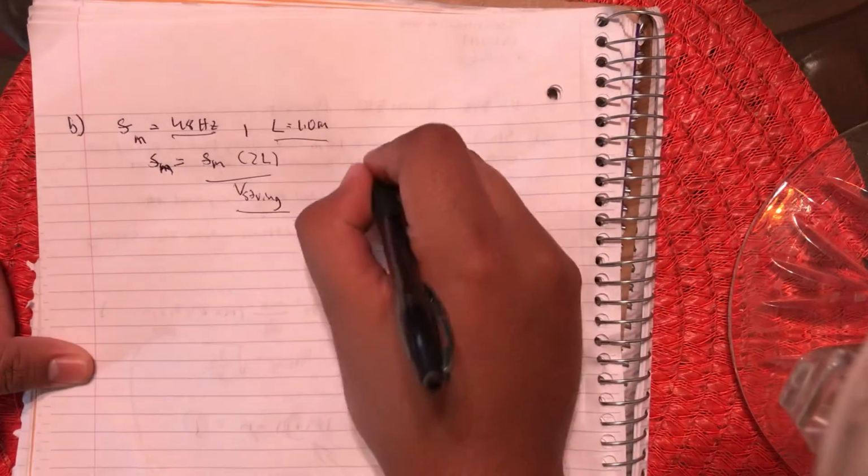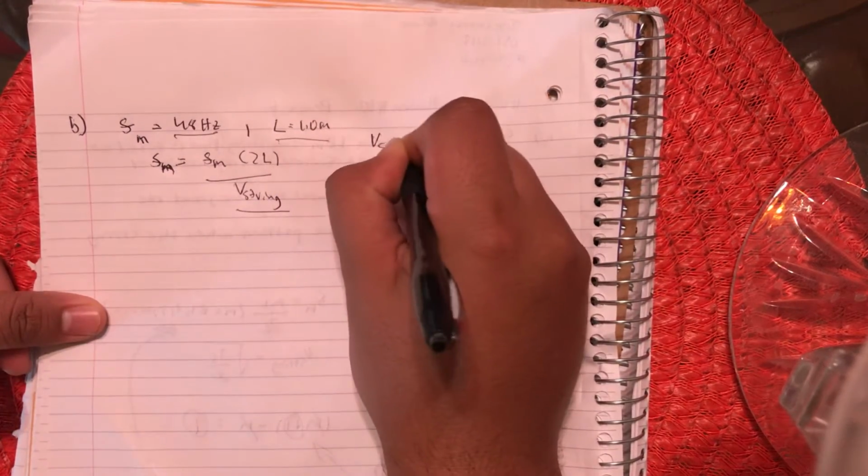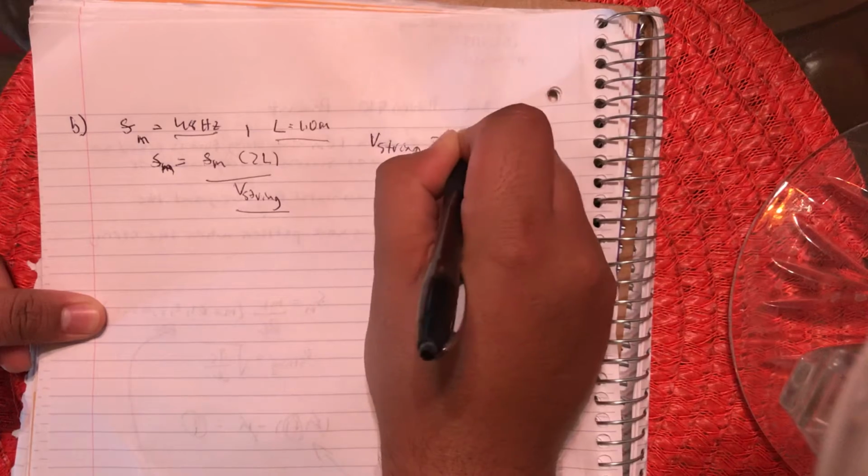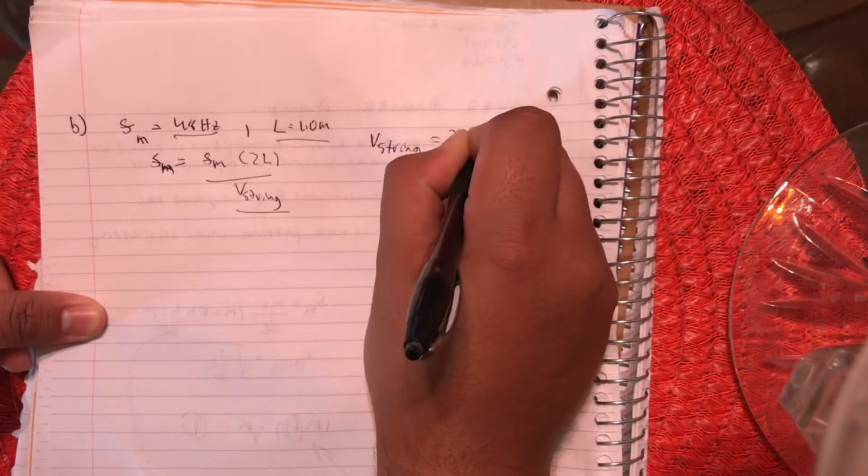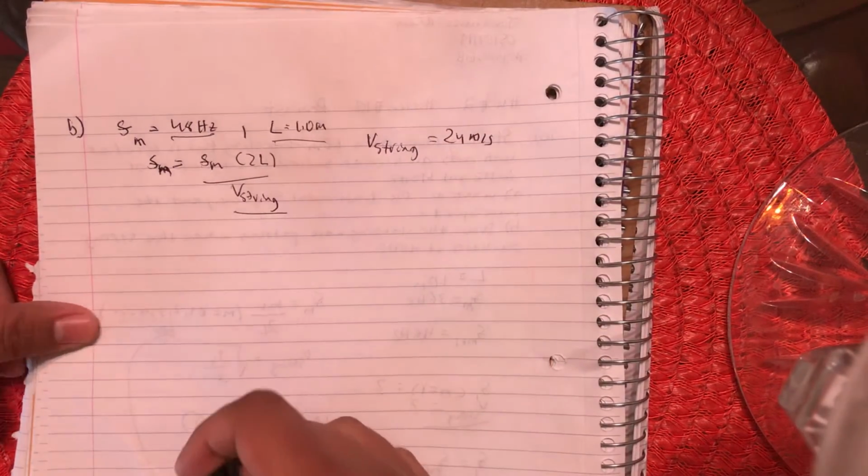So therefore, the wave speed could be considered constant. So we could use that the wave speed of a string is equal to 24 meters per second. So we're given basically every component, and so all we have to do now is rearrange this equation.